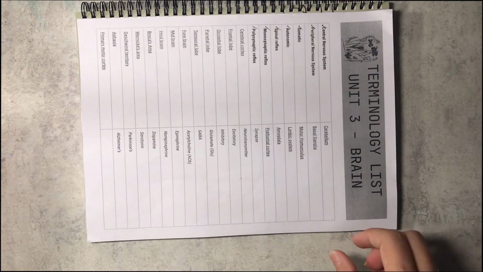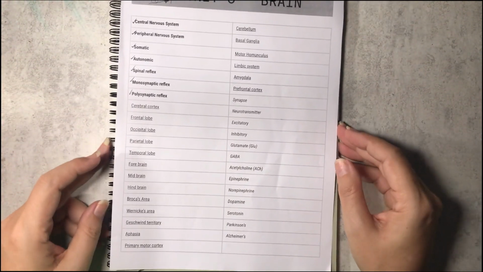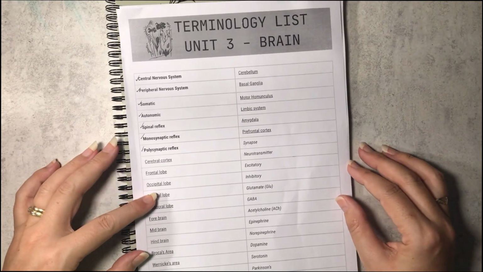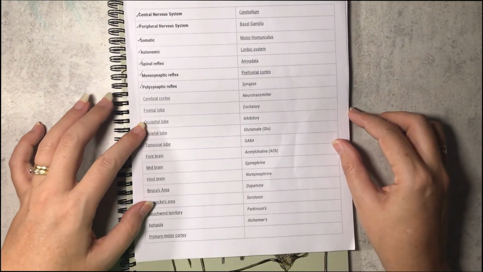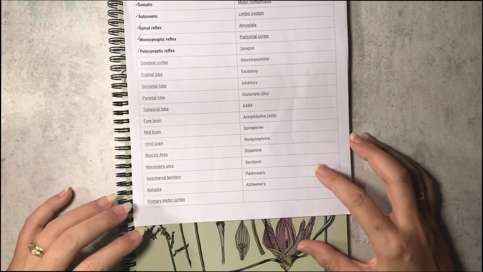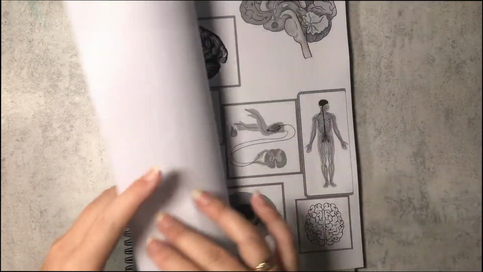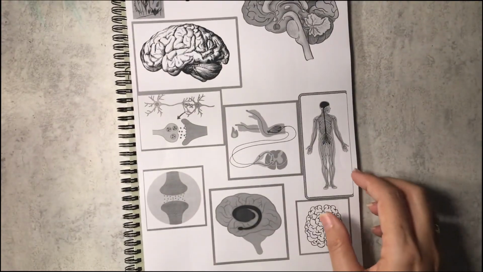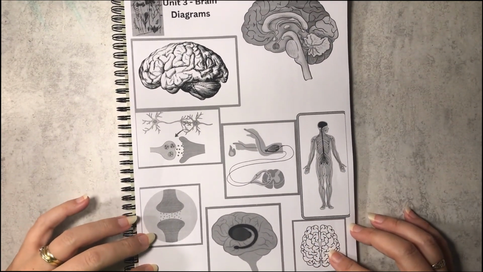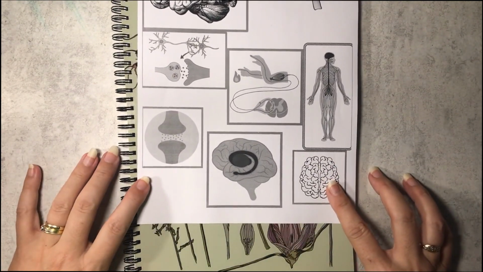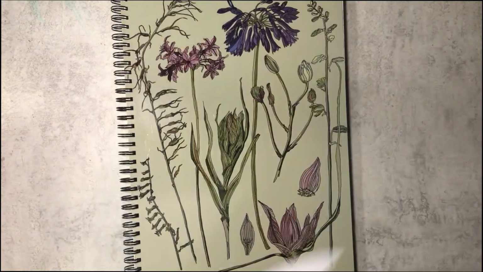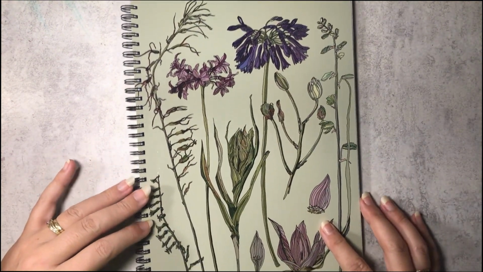Now, what I have done to help you construct your notes is I've taken the syllabus and put this topic into a terminology list. You will notice that the terms are indicated as bold or underlined or italicized. I will explain the purpose of that in a moment. Here are the diagrams that go with this topic. Both of these sheets are available in my coffee shop.